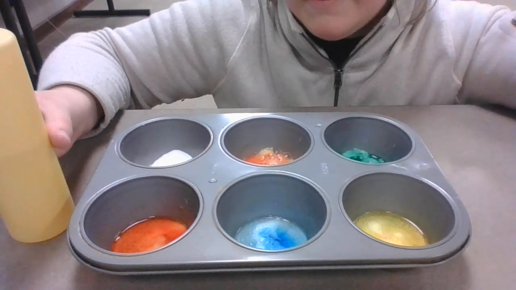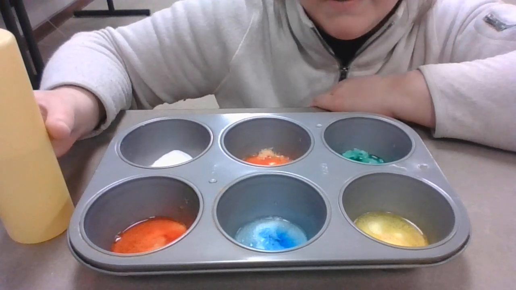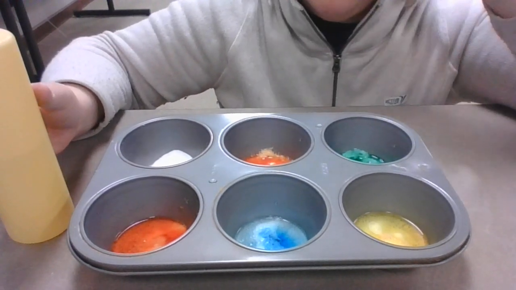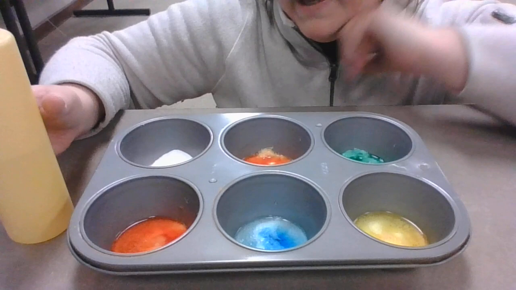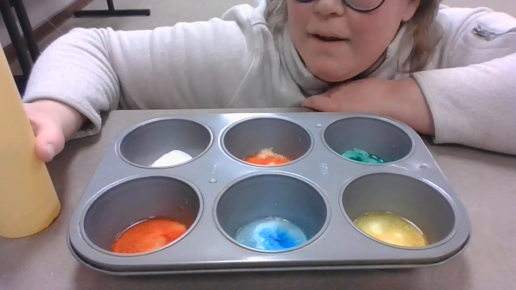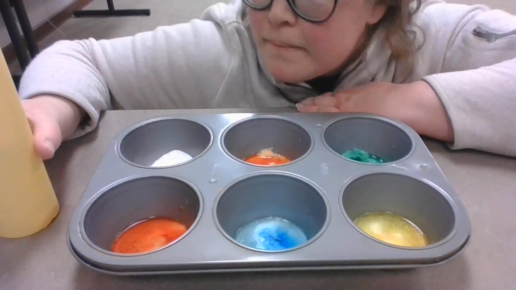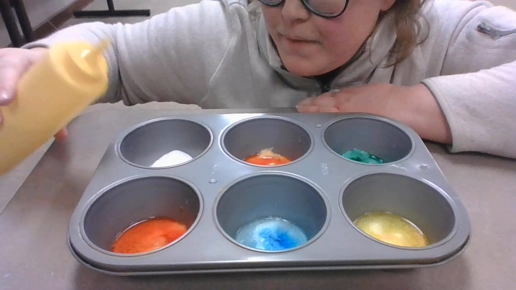I don't know if you can hear the sound this is making, but you can listen to that sound when it's at home. And this is all that stuff that goes pop in your mouth when you eat it. That's what baking soda does. Okay, we have 1 color left. What color do you think it is? Should we find out? Okay.